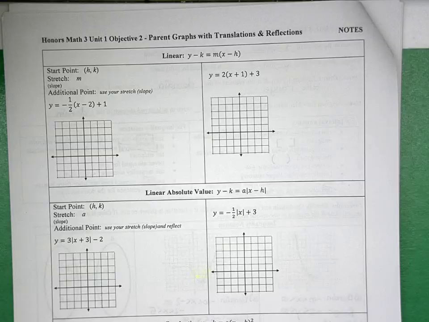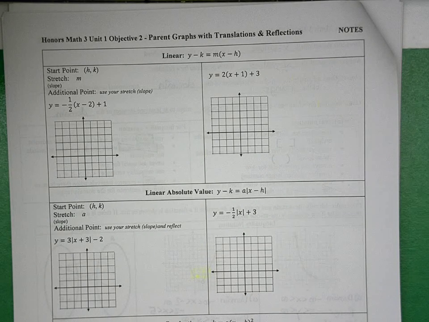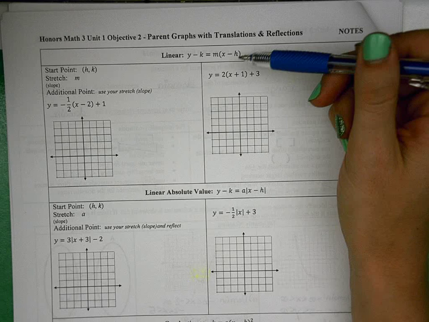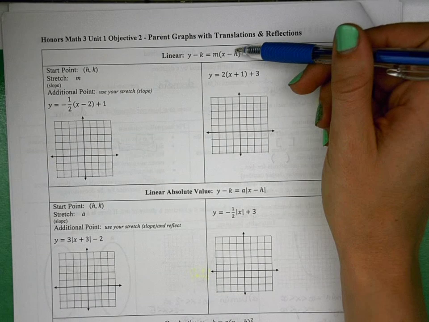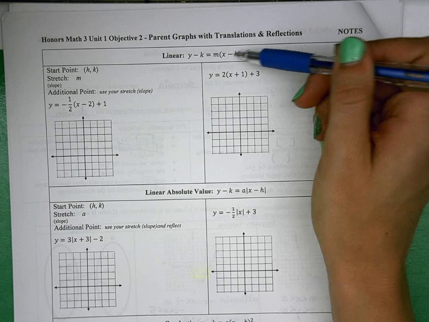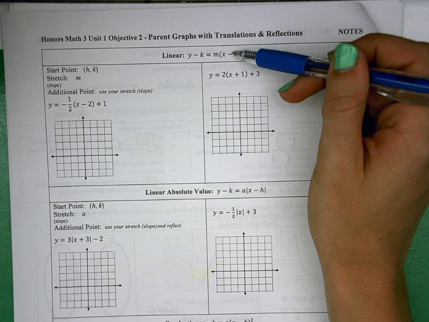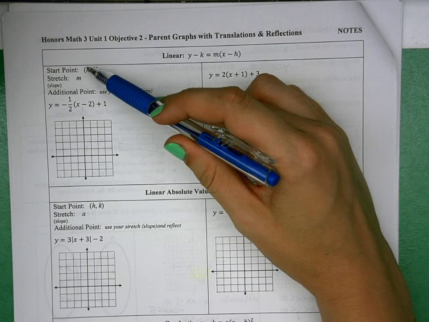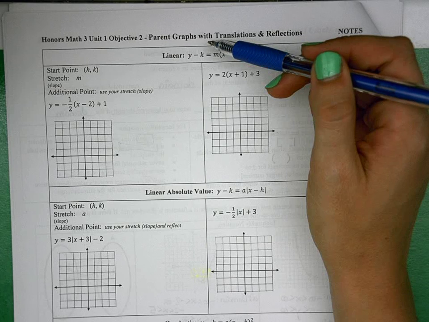What that means for you as you're pulling out your point is you need to think of it as one of two things. One, you could think of it as pulling out the opposite, negative h, making it positive h. So if this was negative 2, we'd write 2. If this was positive 2, we'd write negative 2. Same thing with the k.